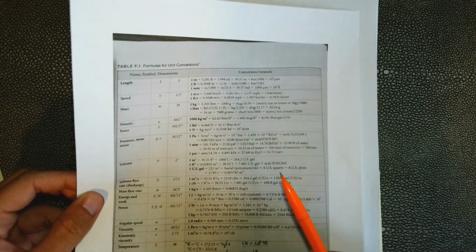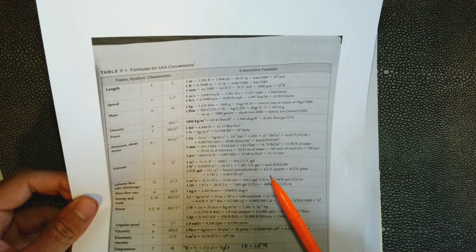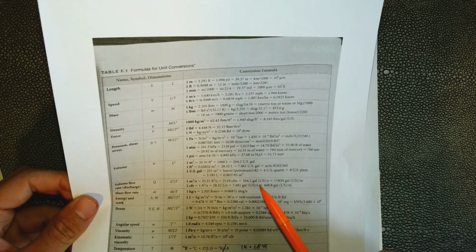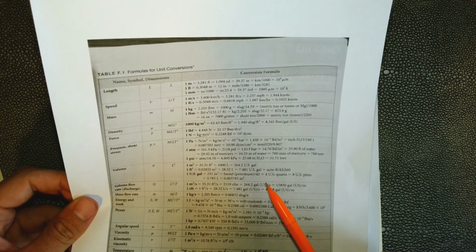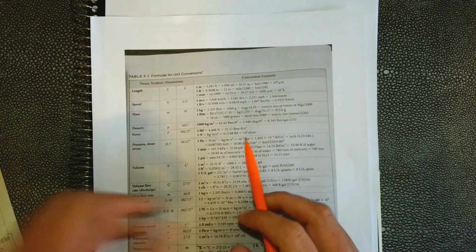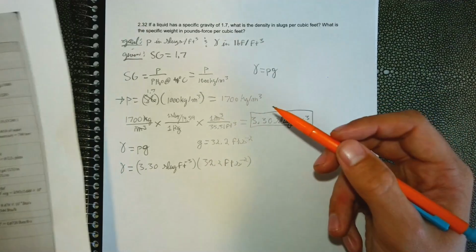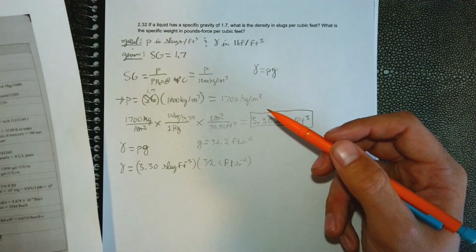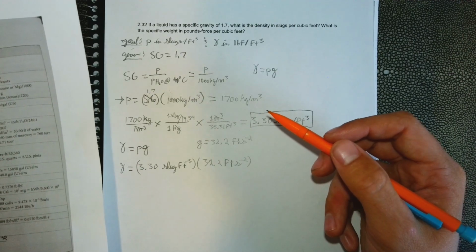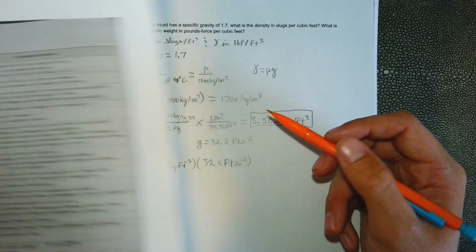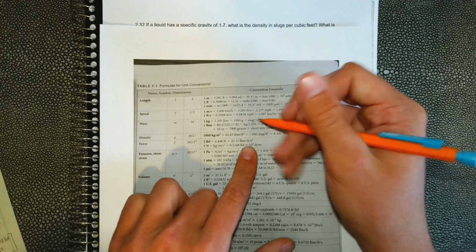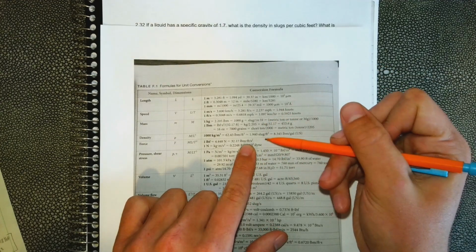Convert from density, here we go. So this one's kind of, we're going to have to do extra steps.